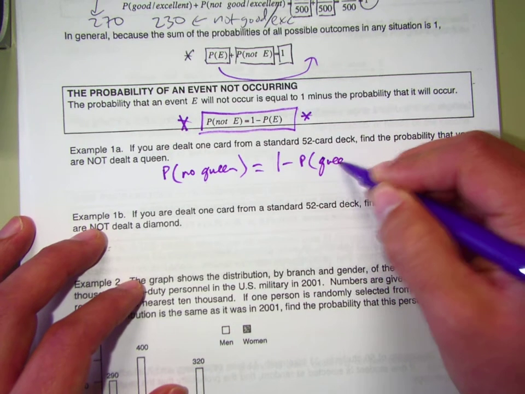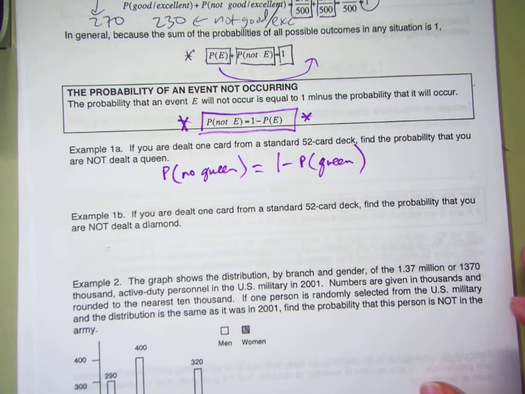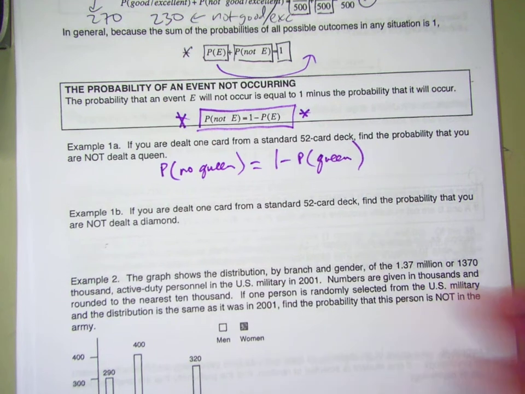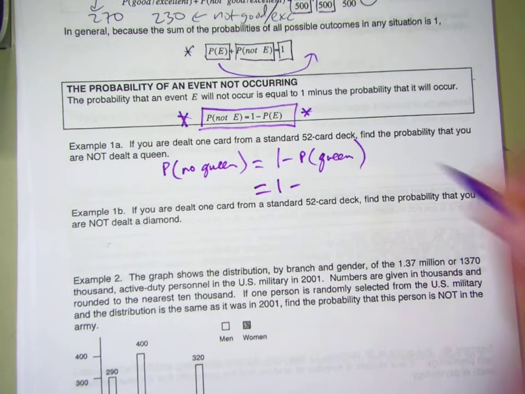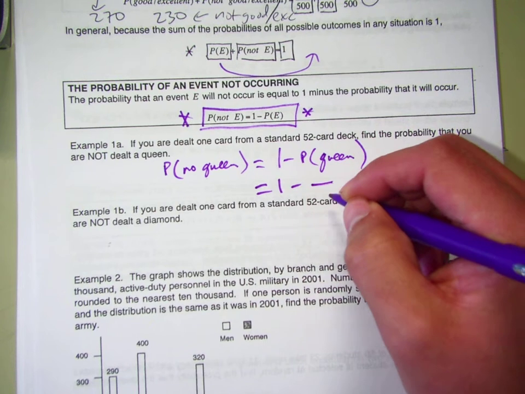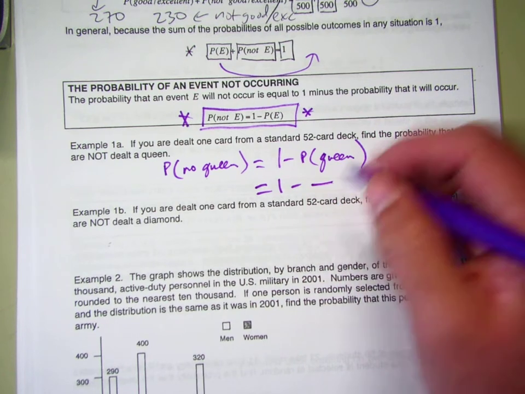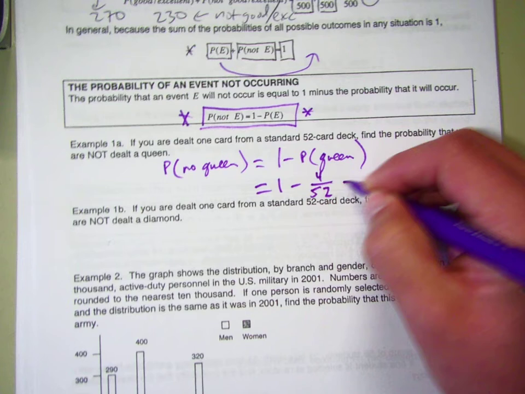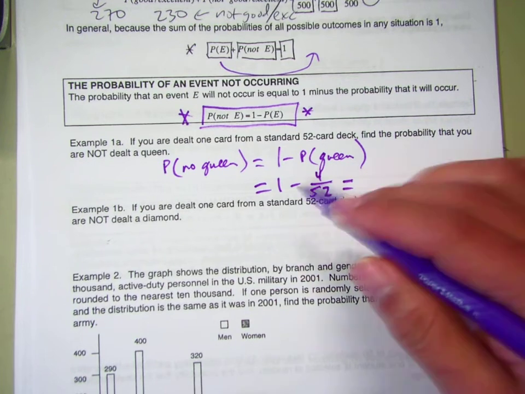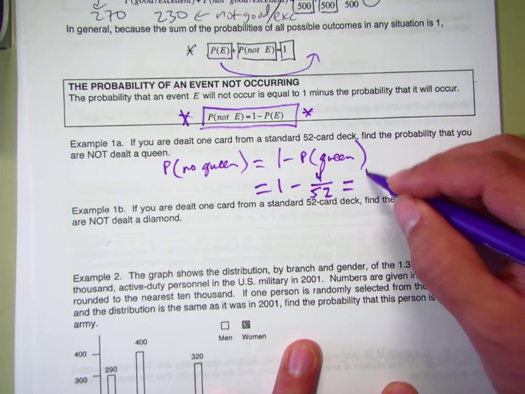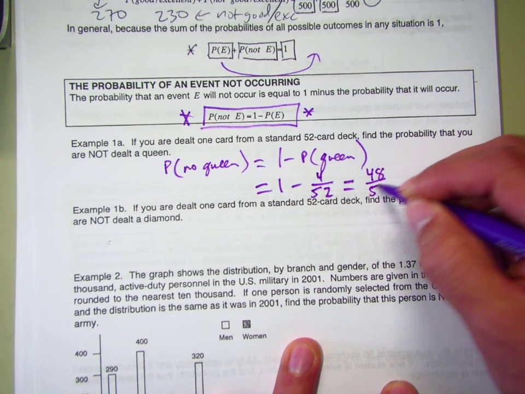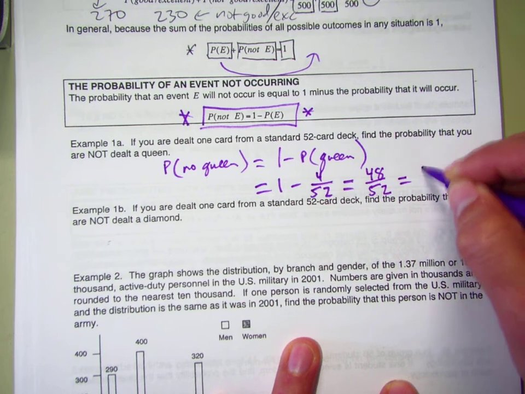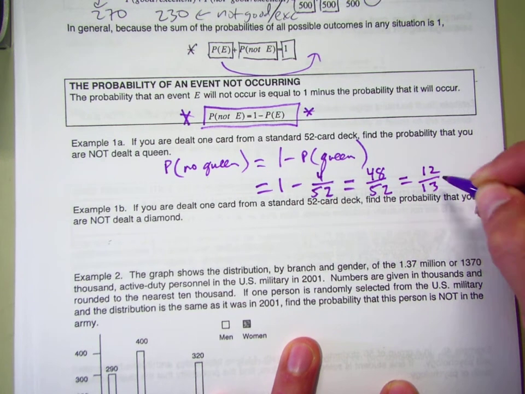Of getting a queen, right. So if I do 1 minus the probability that we get a queen, how many queens are there? 4. So 4 out of 52. We type that in the calculator or do it by hand. It's not hard. You should get 12 13ths, I think.